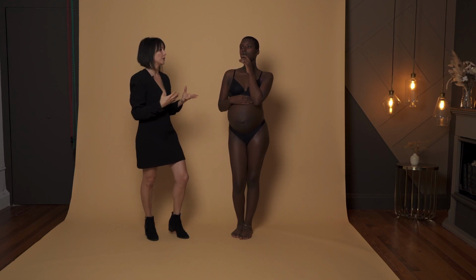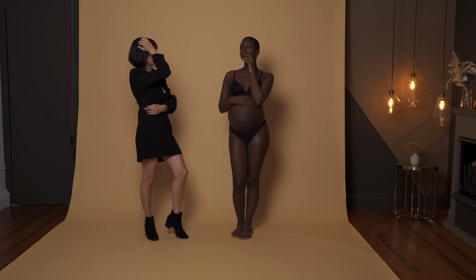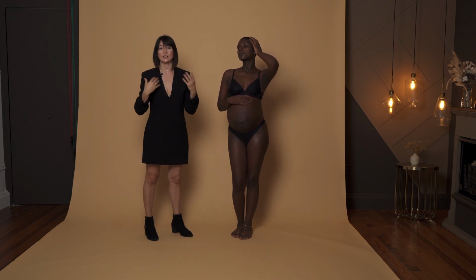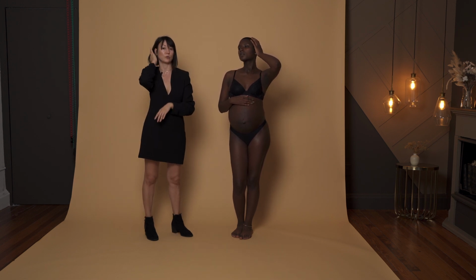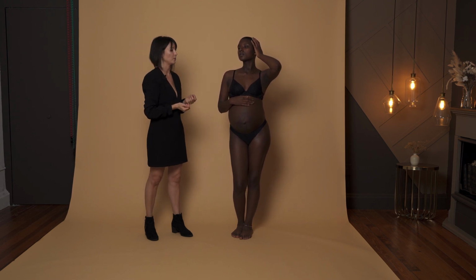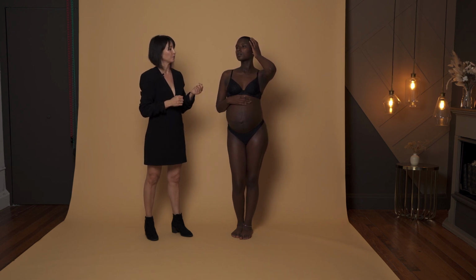From here, we can also ask our subject to bring it closer to create a triangle. Let's say if she has long hair, you can ask her to brush her fingers through her hair and add a little bit of motion to that pose, and it will look absolutely gorgeous.